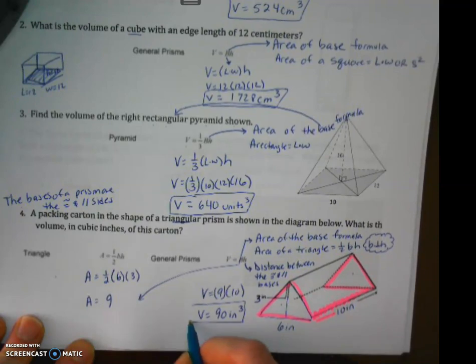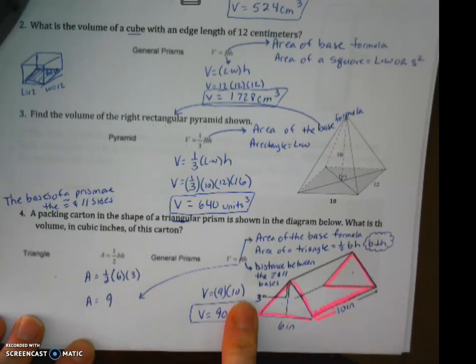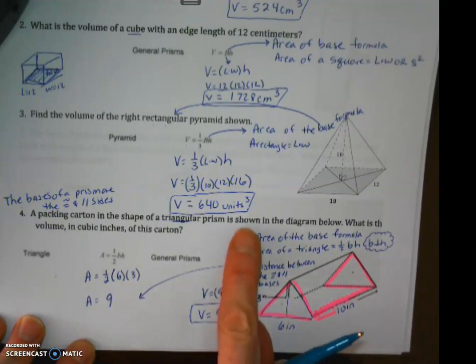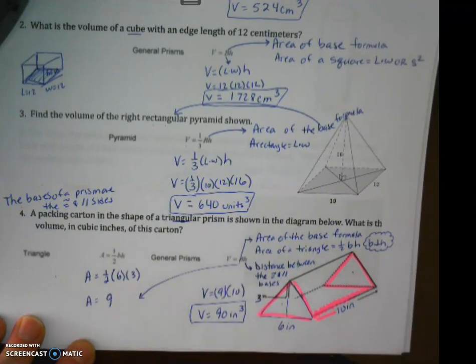If you don't feel comfortable with the unit of measure, you're not going to get it wrong if you leave off the inches cubed, but you would get it wrong if you did 90 cubed, because that's not the right answer. So the inches, the unit is cubed, okay? Just like up here, the unit is cubed. You guys are doing a great job. I'll meet you right on the next page.